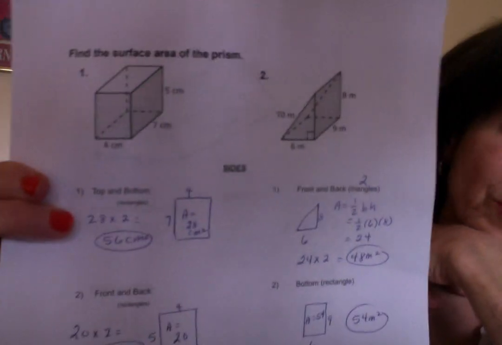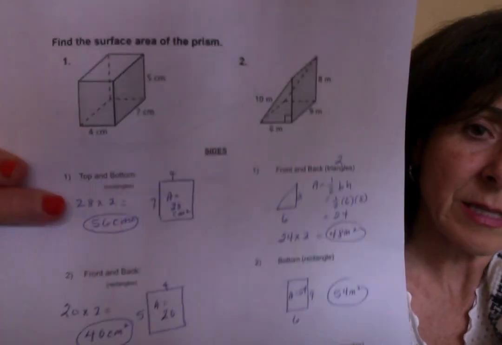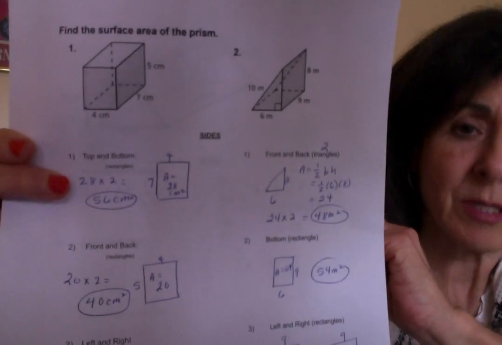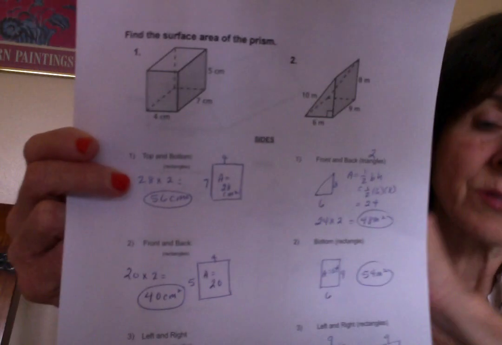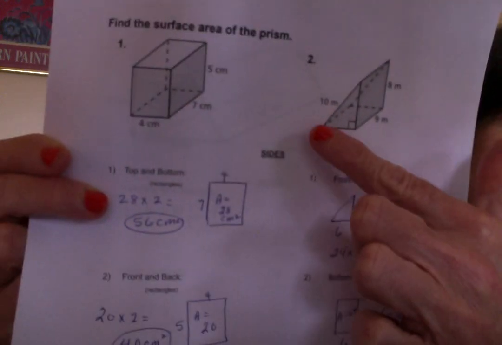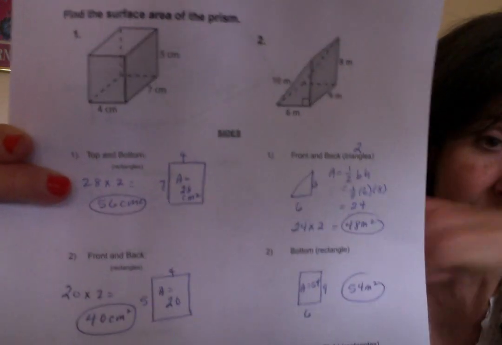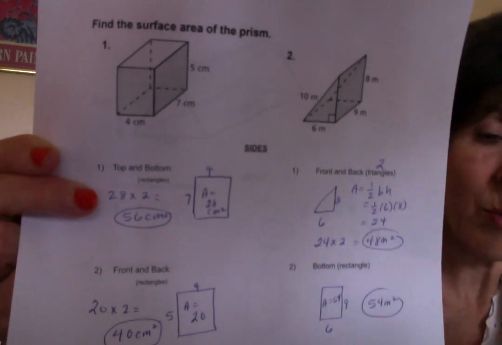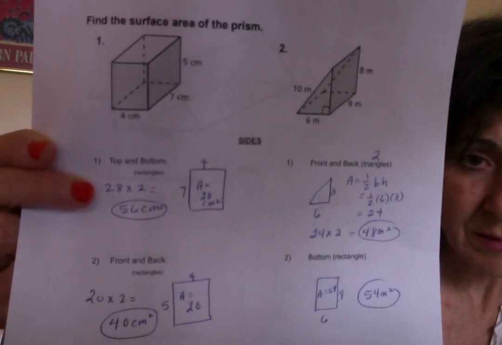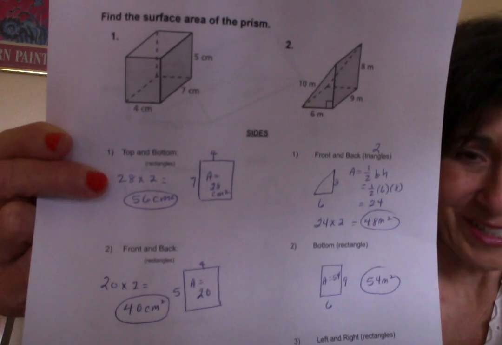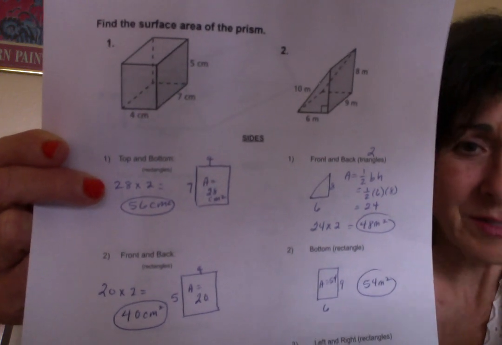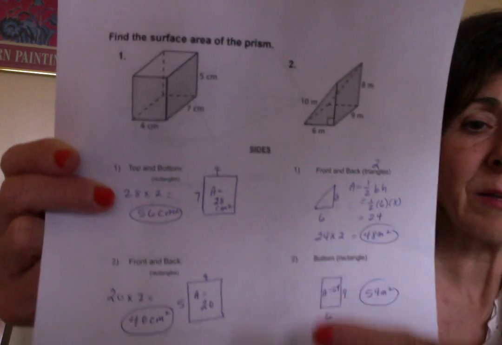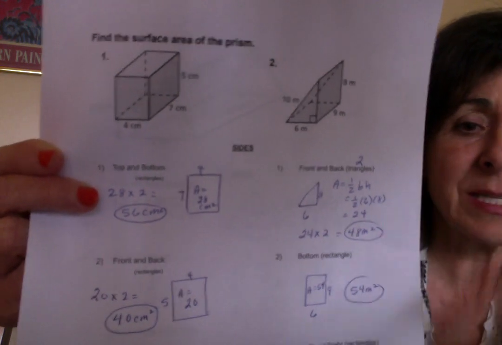This triangular prism also is comprised of rectangles, but it's comprised of two triangles. So there's a triangle in the front and a triangle in the back, and those are the same. So there's two triangles. Remember to use the formula that area is 1/2 base times height. Then you end up doubling it, so you actually get your base and your height product all over again. So those are the triangles, and then you have three sides.